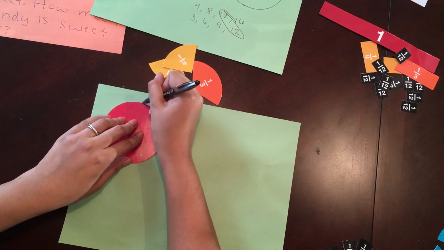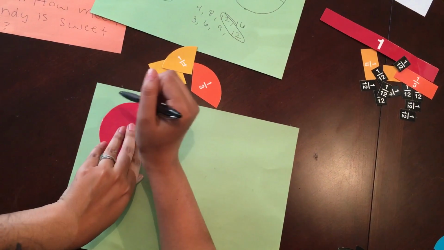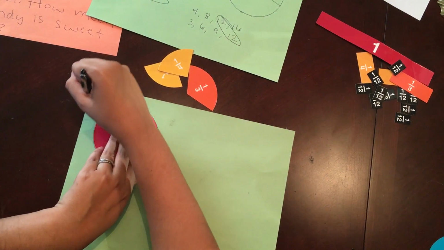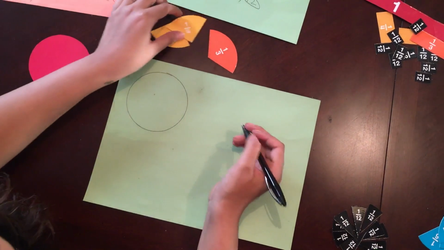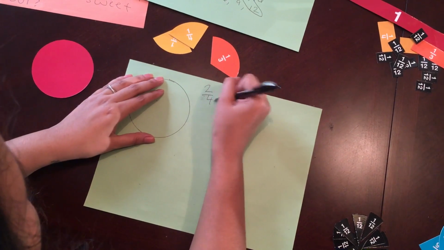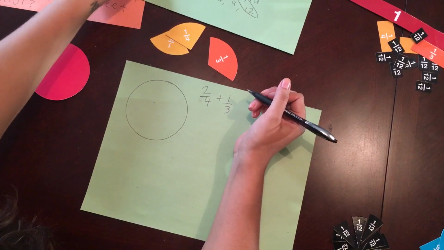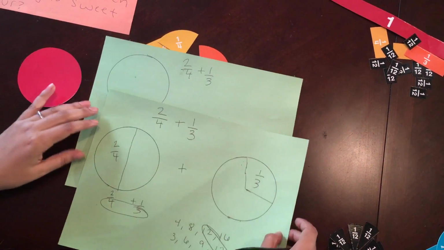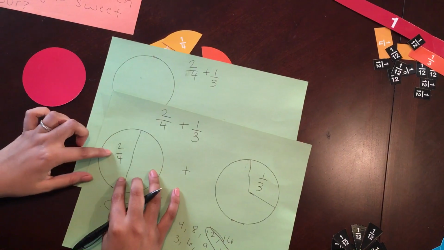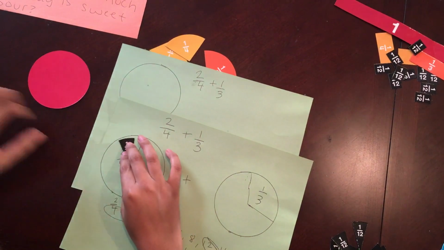So let's make another copy of this, because we have to remember that this is our whole. Okay, so this is the whole. So we are doing, remember, 2/4 plus 1/3. Okay, so in order to know how many 12s we need in the 2/4, we can simply do this.